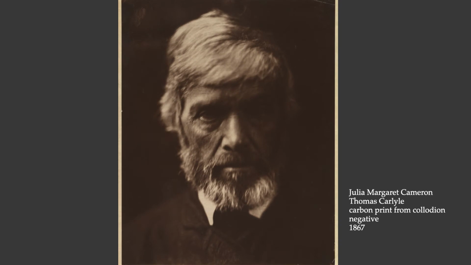This portrait of Thomas Carlyle is typical of Julia Margaret Cameron's approach to portraiture. So she gets very close to the subject. She's framing very close to the face. There's not a lot of attention to clothing or to pose or to setting. It's really just very close to the face, and nothing's really going on in the background.